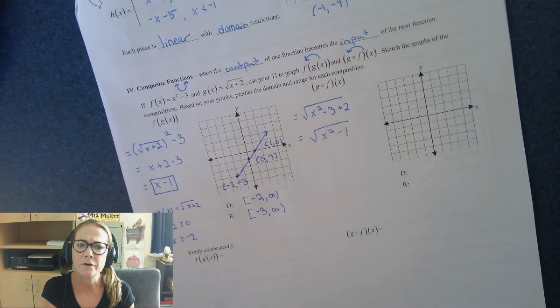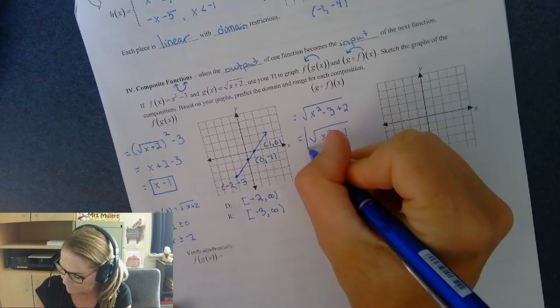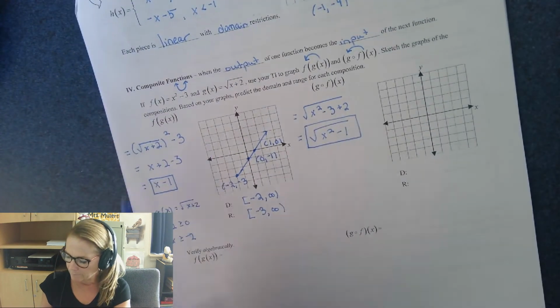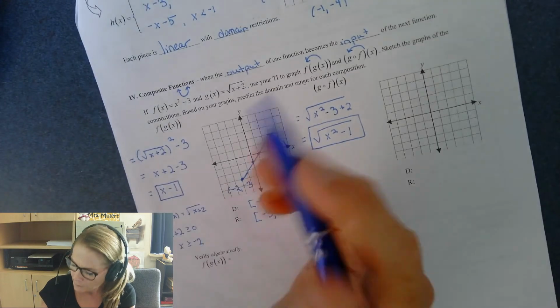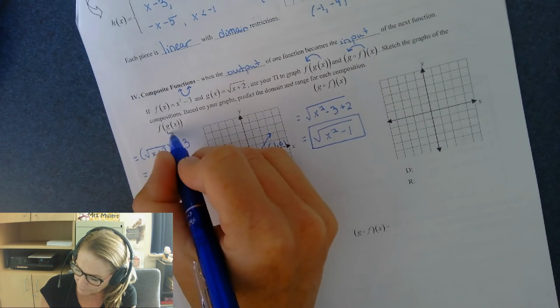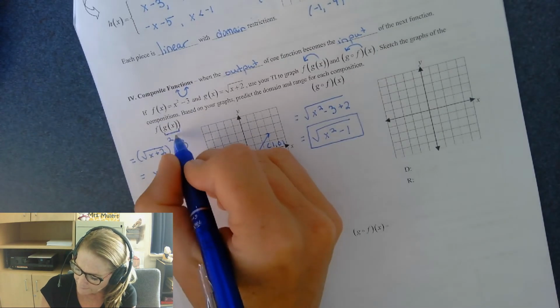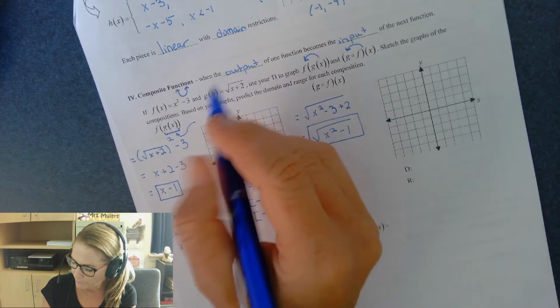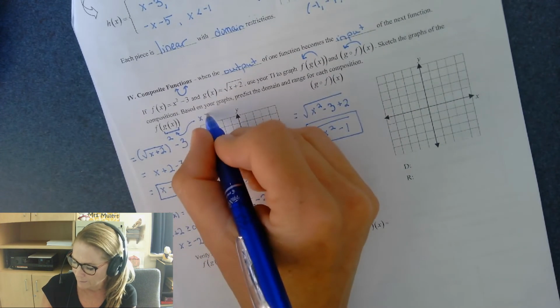All right, so now I've got this composition, so we're going to talk about graphing that. We're going to talk about the domain and range here. Let's come back to this one. So g of x was the input, and this input had a restriction: x greater than or equal to negative 2.